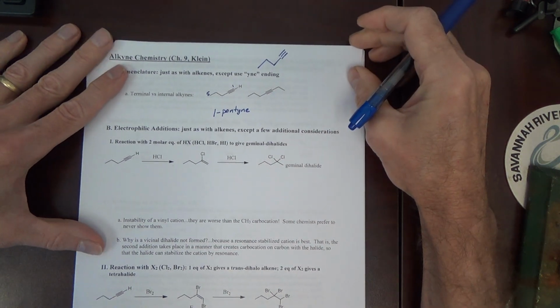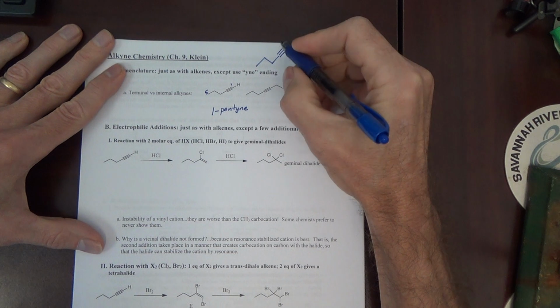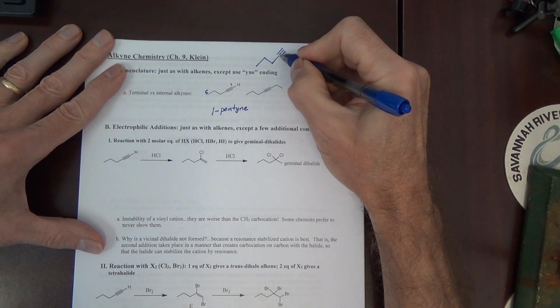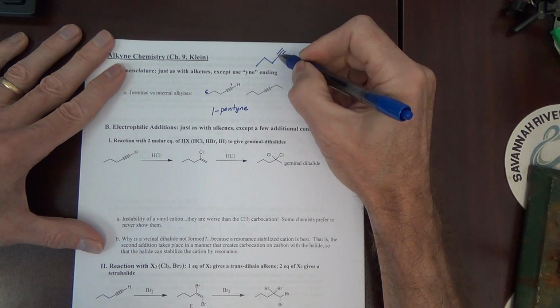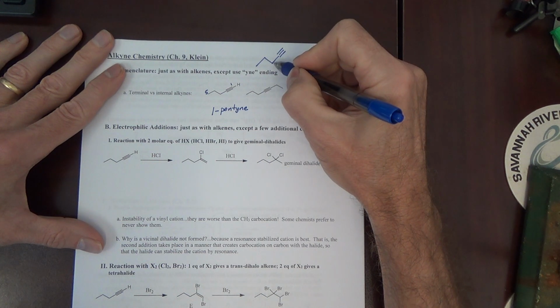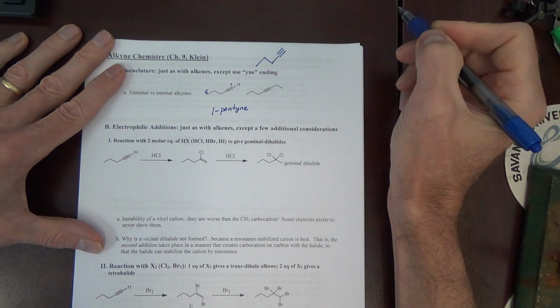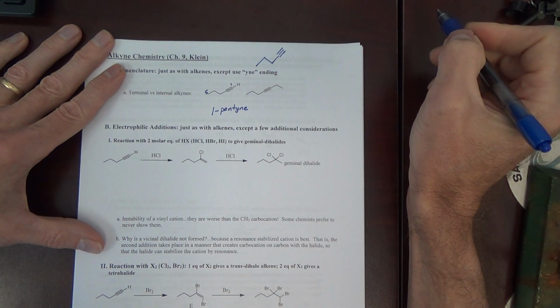Got to be careful though, because this is all linear through here. Okay, this is an sp linear carbon. I see a lot of times students lose track of how many carbons are actually here. 1, 2, 3. All right.